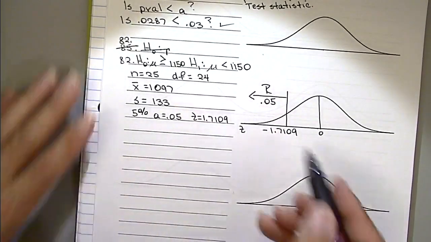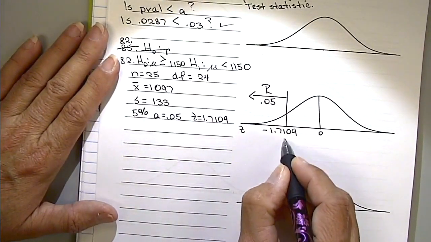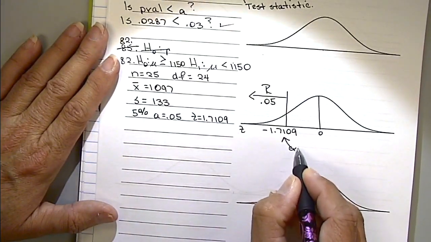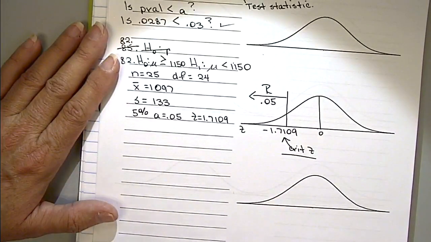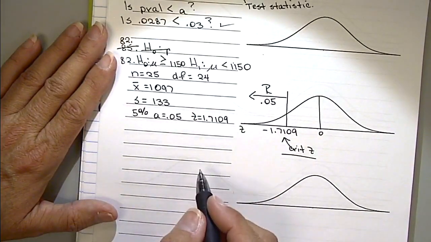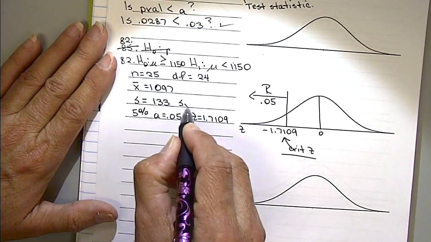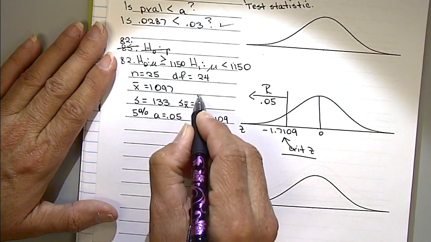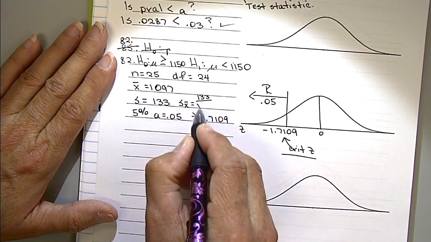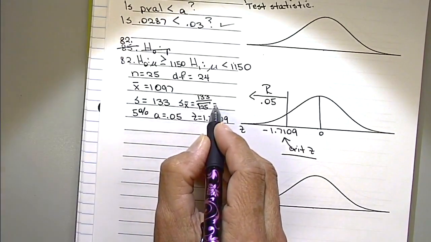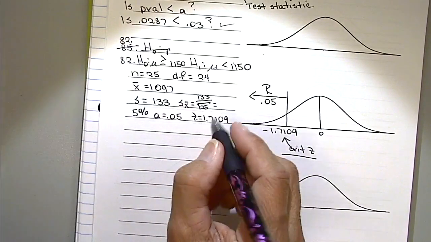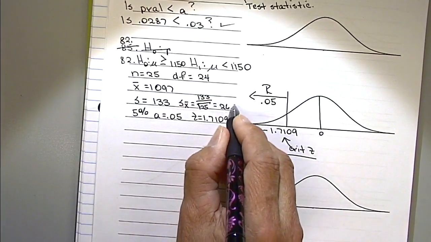All right, so now kind of set it up. Don't forget, this is critical T, isn't it? That's critical T. That's my cutoff. Now I need the observed value of T. Well, first I got to adjust the standard deviation. I'm going to take the 133 and divide it by the square root of the sample size, which is 25. So it's really 133 divided by 5, isn't it? And that comes out to be 26.6.